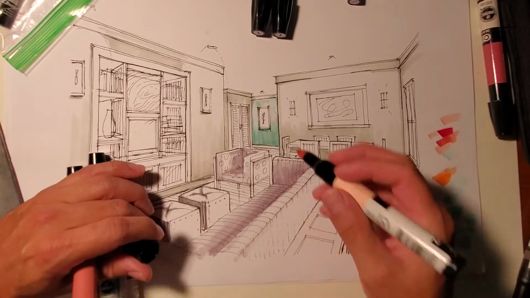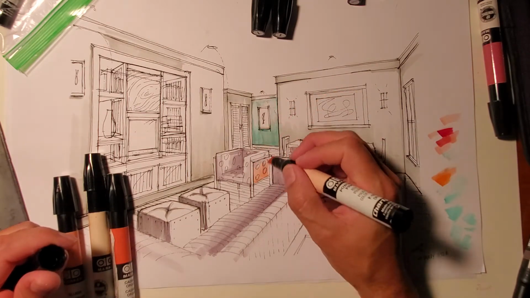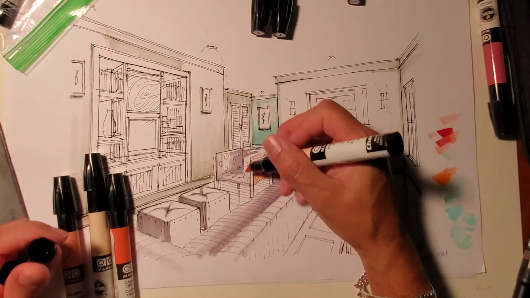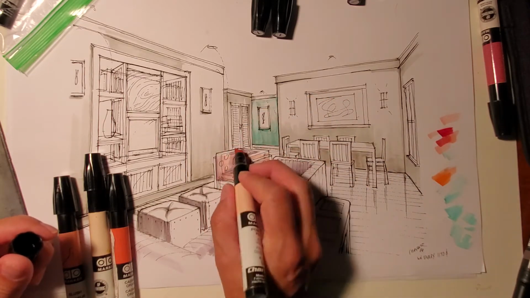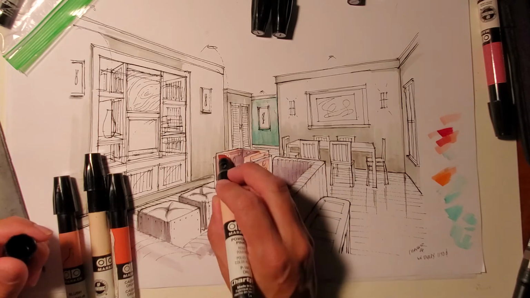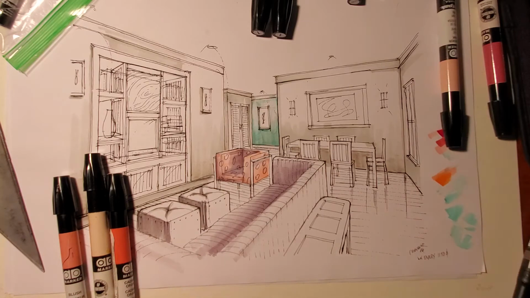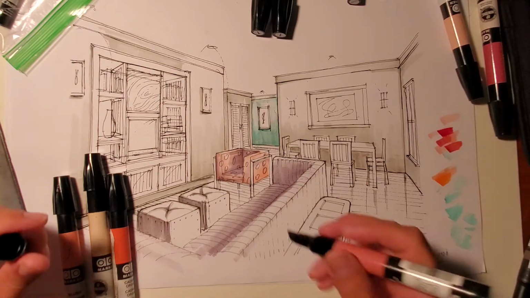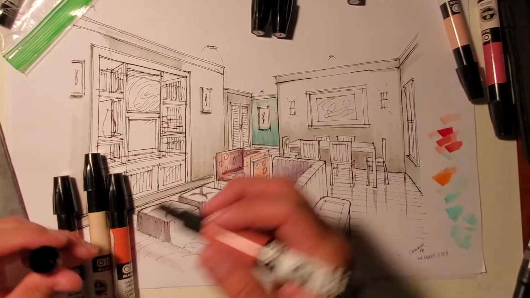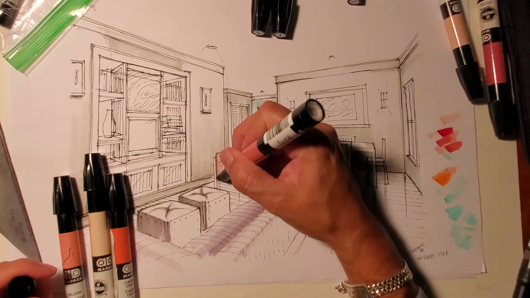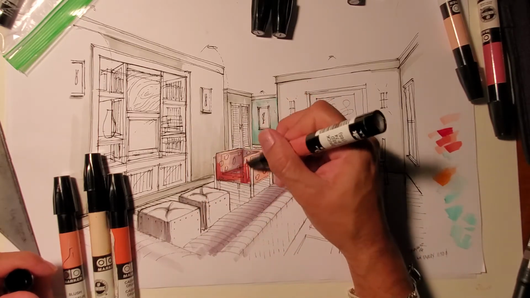So the lightest color, that's it. And we have this red now, which is a lot deeper. I'm going to put those over here, right? And make that go quickly.